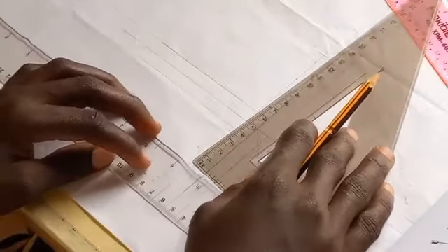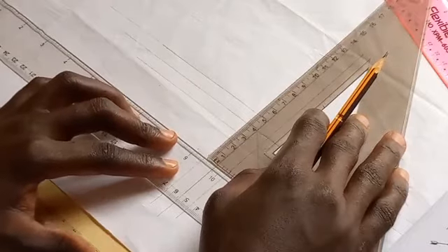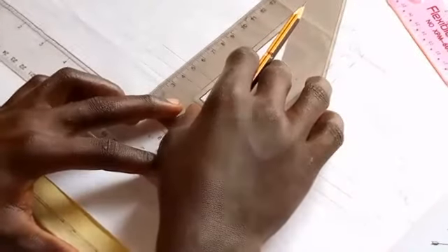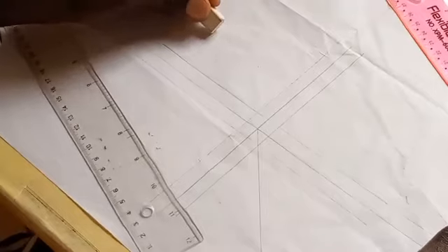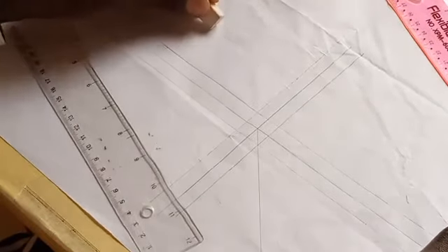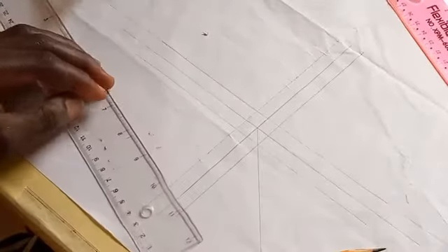So how to get the height? So this is just the part. So let's continue. So I'm following all this procedure in order for you to understand.